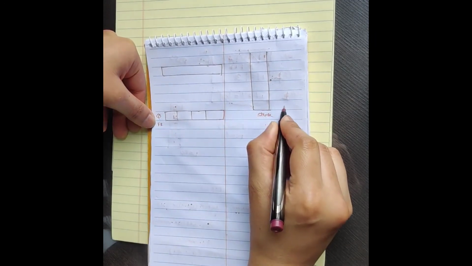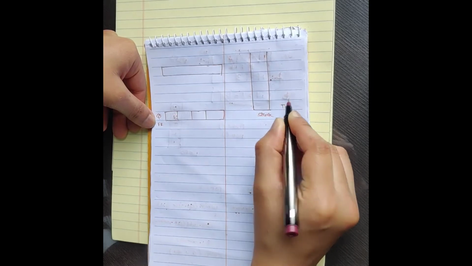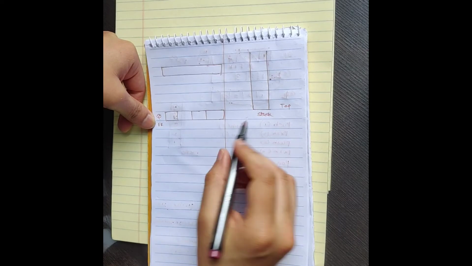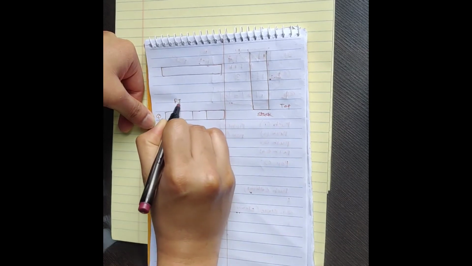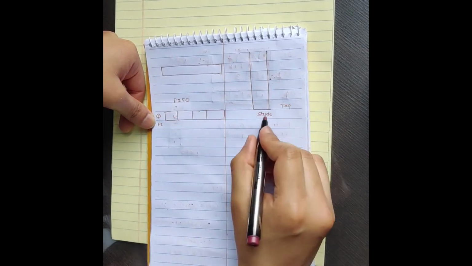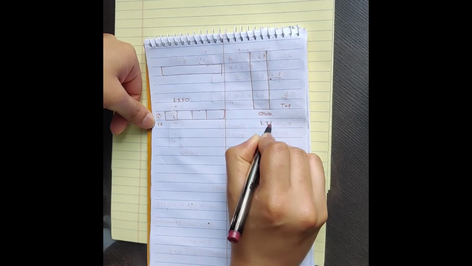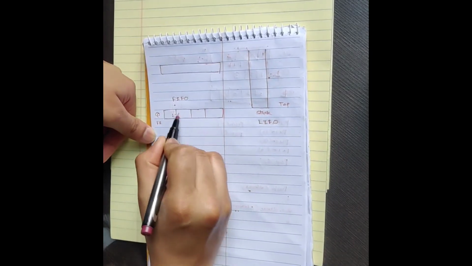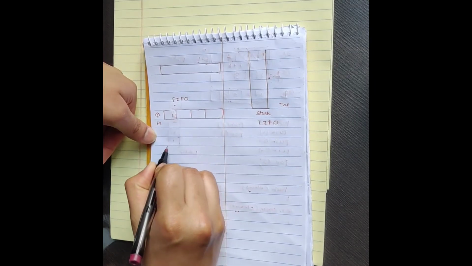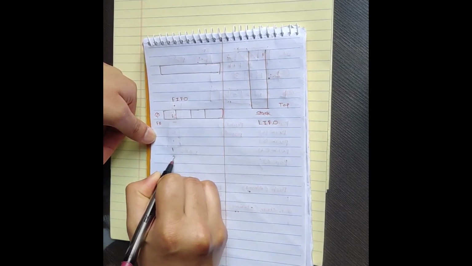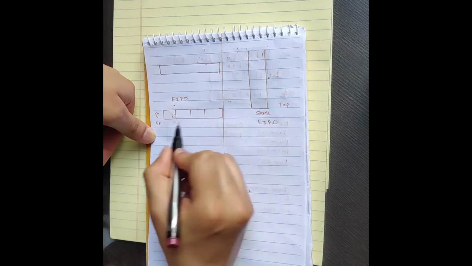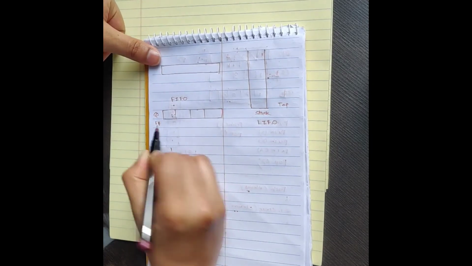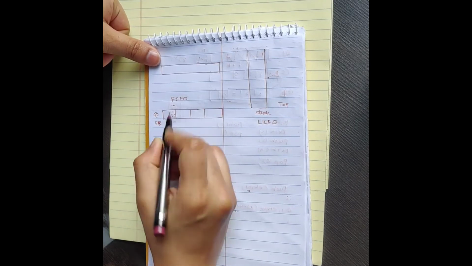In the stack we have only one pointer, that is top. As we know, a queue follows first in first out operation, whereas a stack follows last in first out operation. If we want to insert elements, say 1, then 2, then 3, then 4, in a queue we insert the element by using the rear pointer.